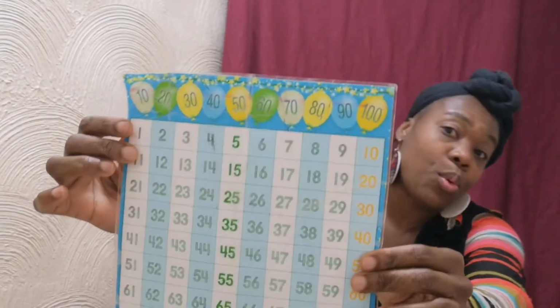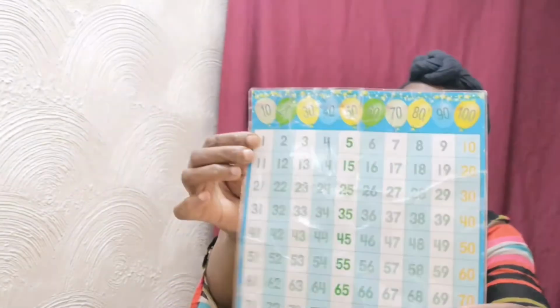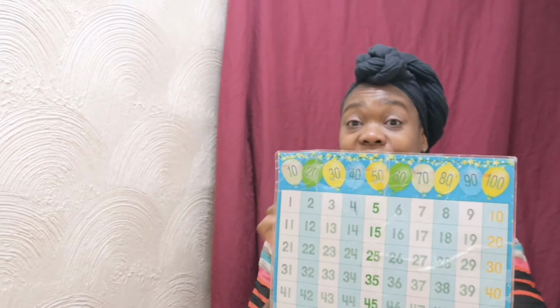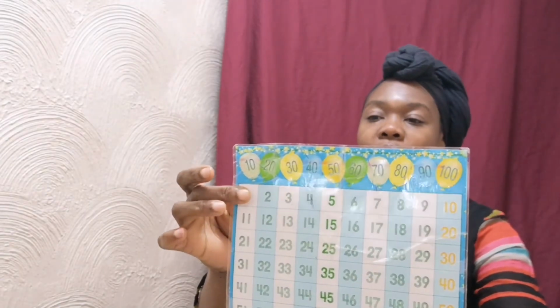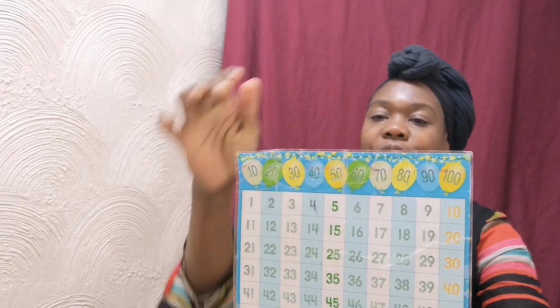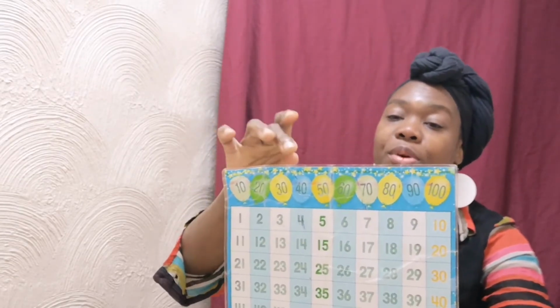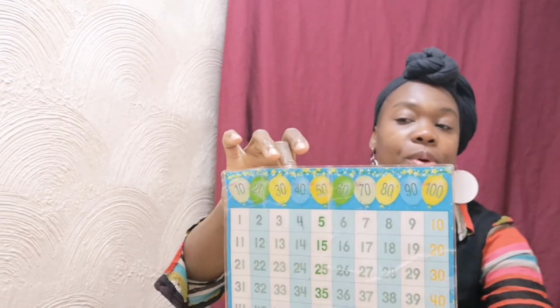With the chart, it's a printout from 1 to 100. It teaches them the sequence of the numbers, like, okay, from 1, 2, 3, 4, 5, 6. So before 6, it's 5. Before 5, it's 4.